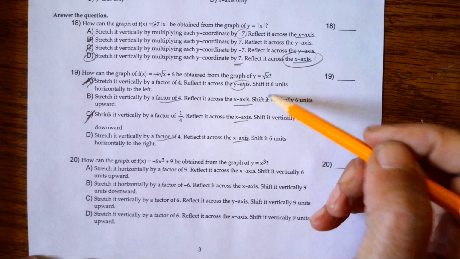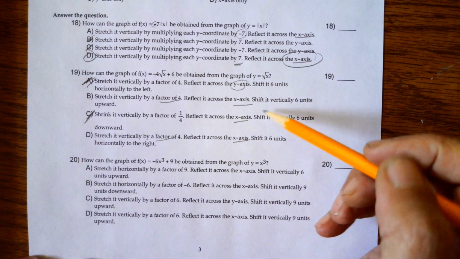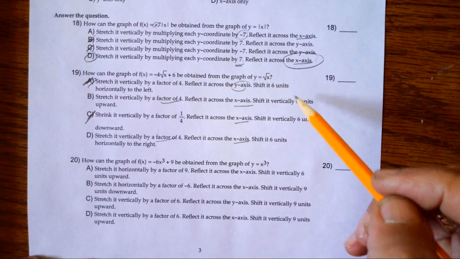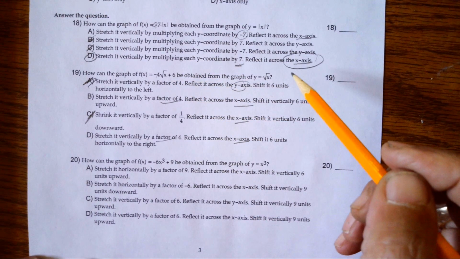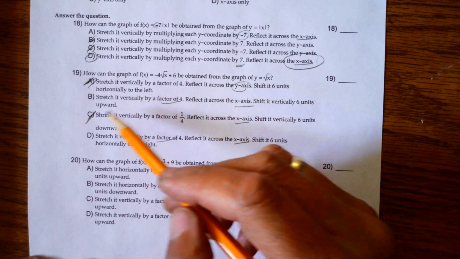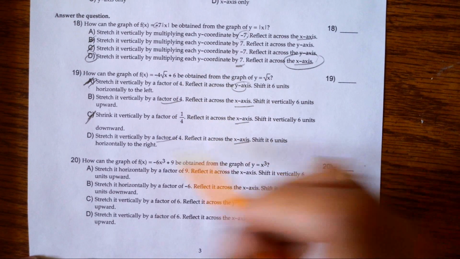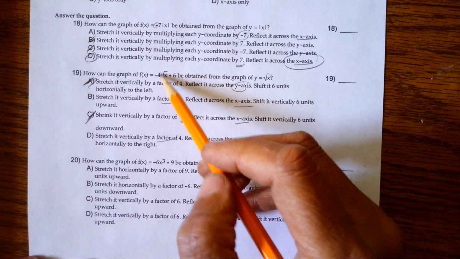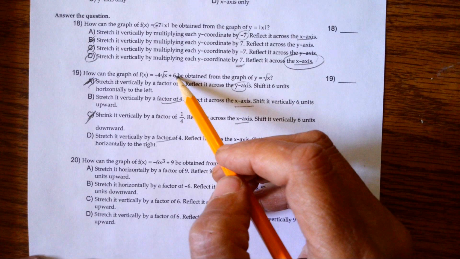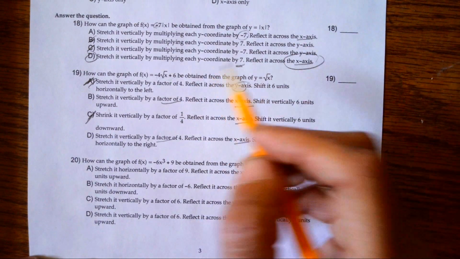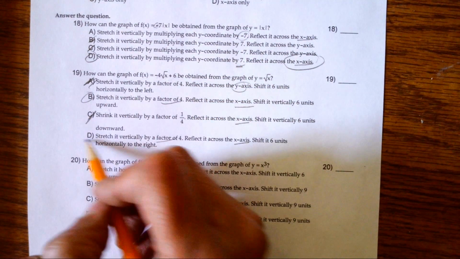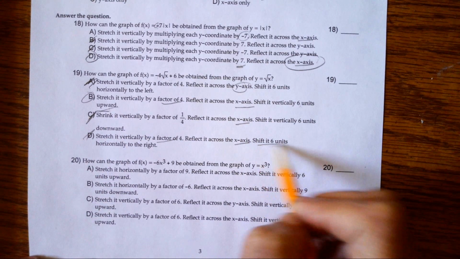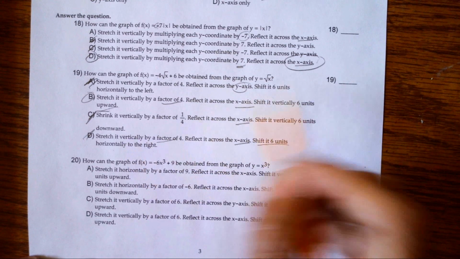So what's the difference between B and D? The positive 6 shifts it up. Positive means up, negative means down. So 19, yeah, 6 units up. What does D say? 6 units horizontally. No, the 6 is not contained under the radical. It's a vertical shift. Positive means up and negative means down. So we got the right one, letter B here. 6 units upward. I don't know what this is. 6 units horizontally. No.